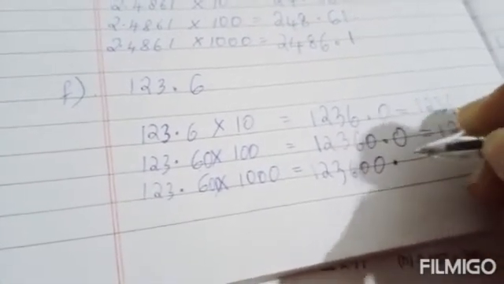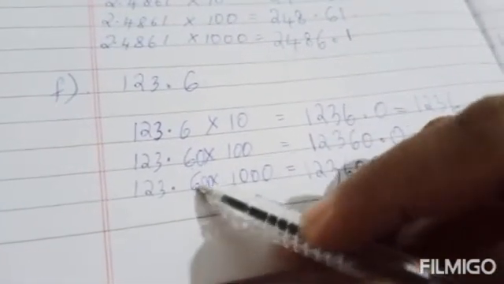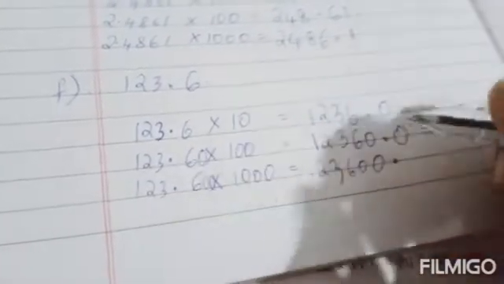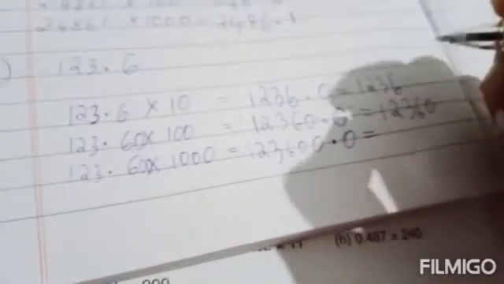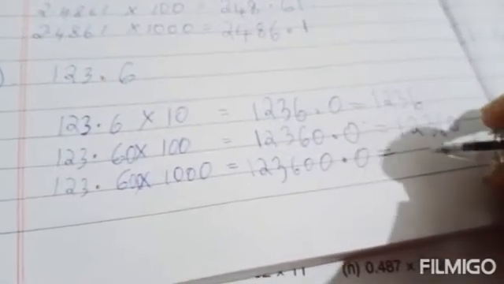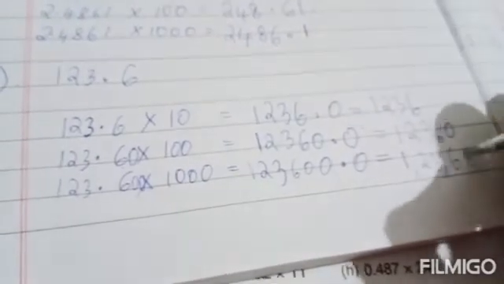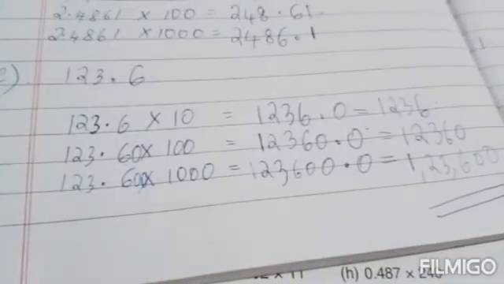So 600. Now after the decimal point no digit is there here. If we move these 3 digits to the left, or before the decimal point, there is no digit after it, so you can put 0. That means 1,23,600 is the answer. Okay.